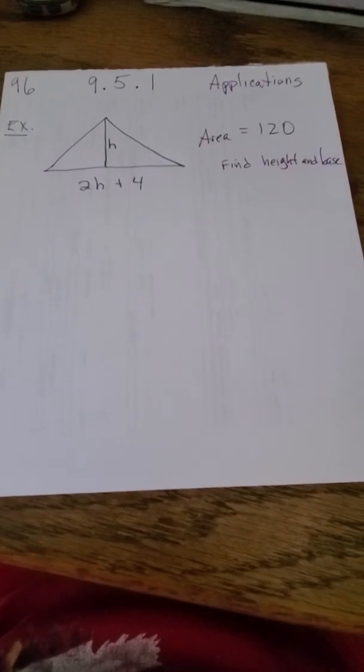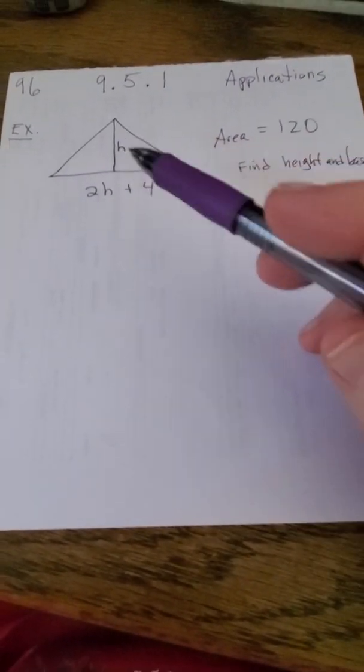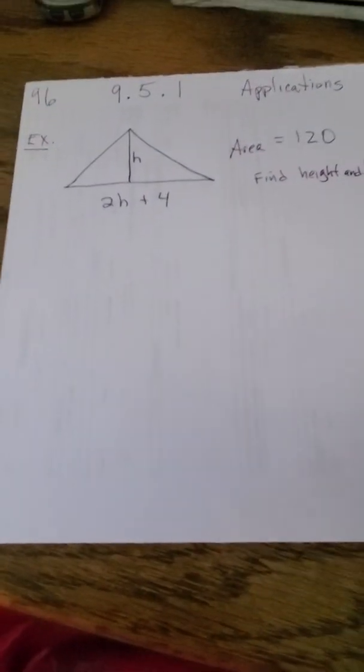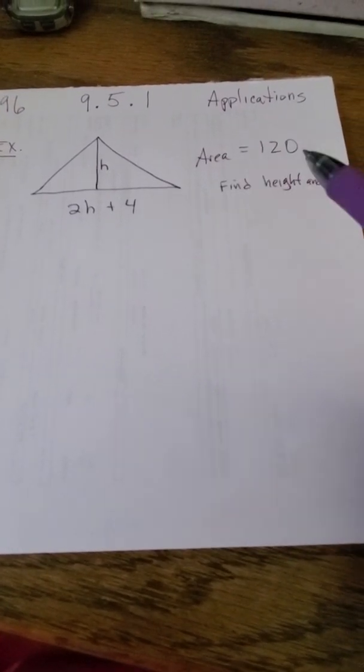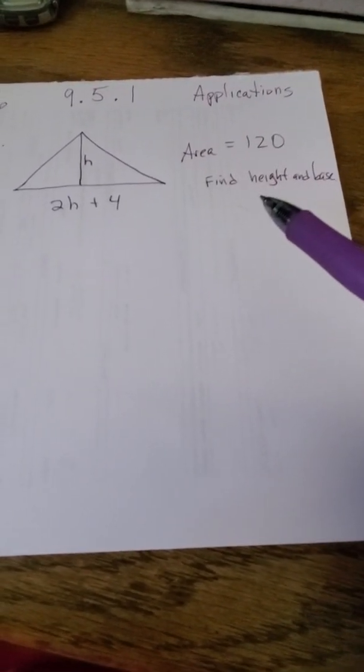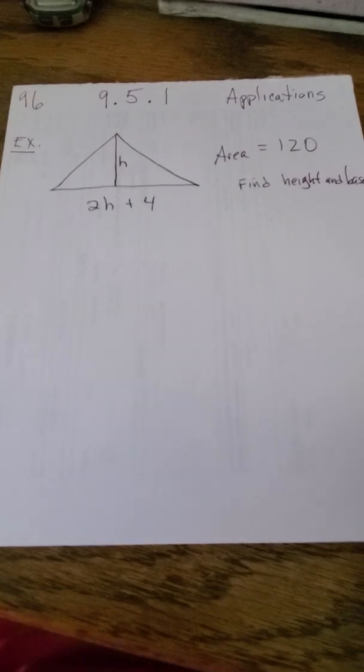Now we're doing section 9.5, which is called applications, which is just a fancy name for word problems. So we have a triangle here. The height is h, the base is 2h plus 4, and the area of the triangle is 120. We want to find the measure of the height and the measure of the base. So what do we know?